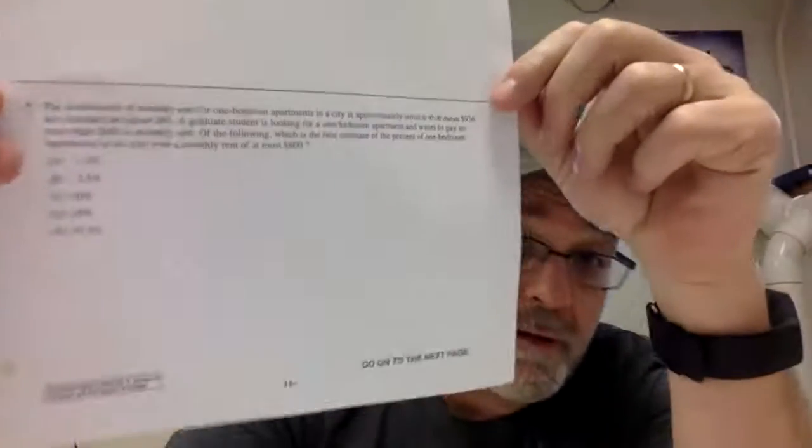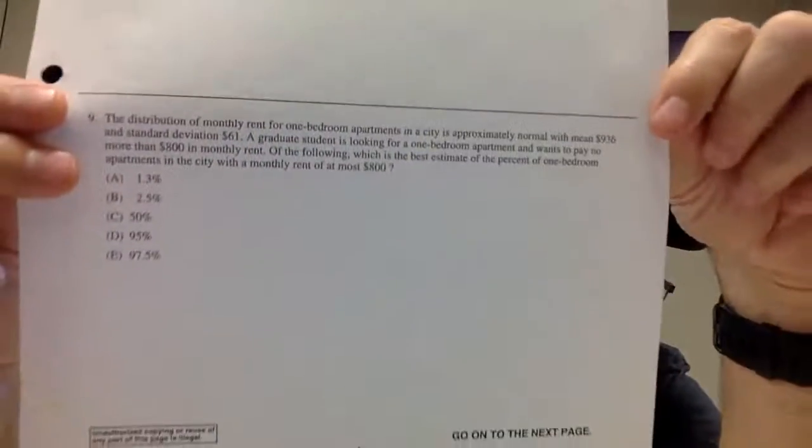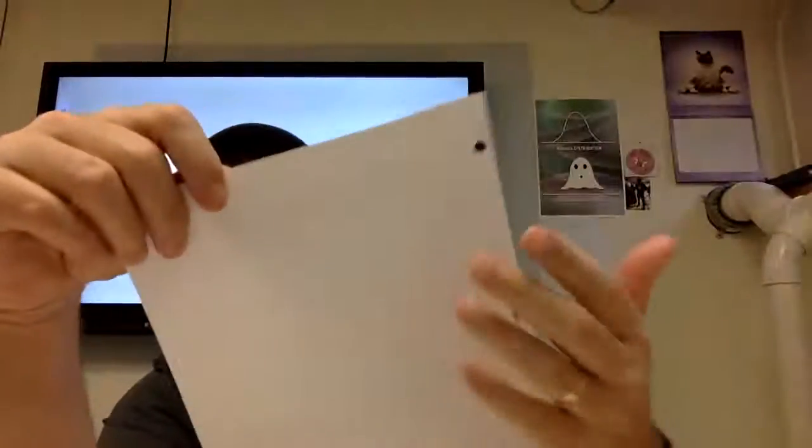So like normal, I'll give you a look just to make sure we're doing the same problem. The questions are posted with you anyway. It says the distribution of a monthly rent for a one-bedroom apartment in a city is approximately normal, with a mean of 936 and a standard deviation of 61.